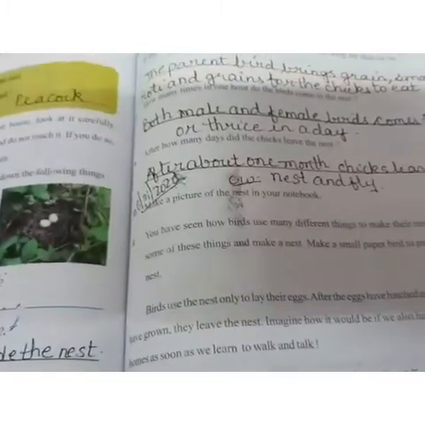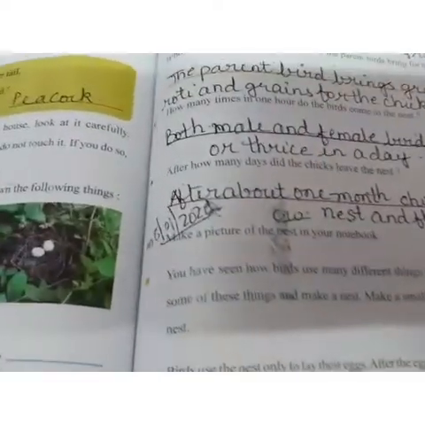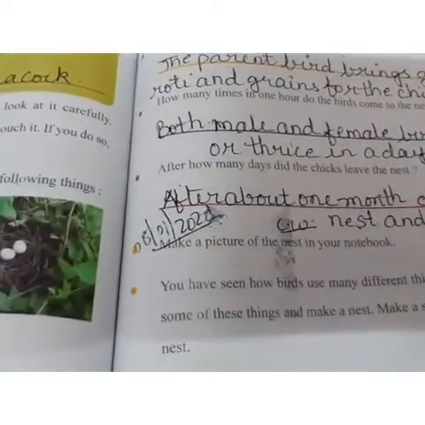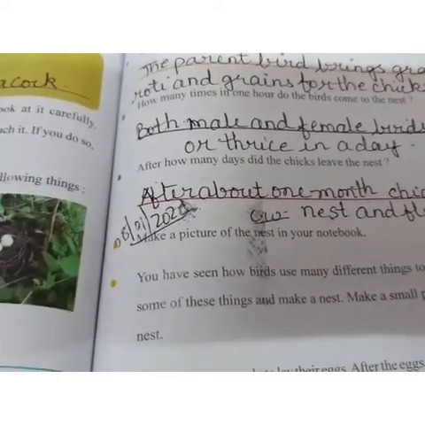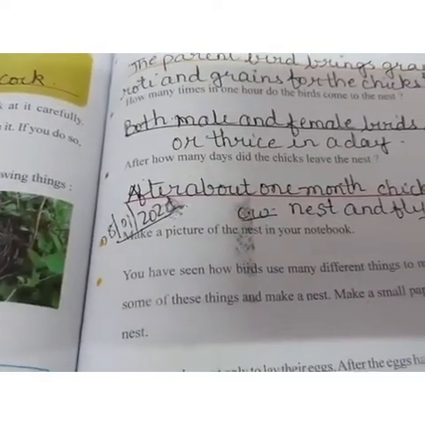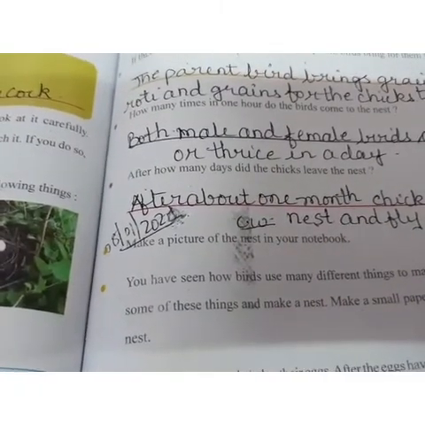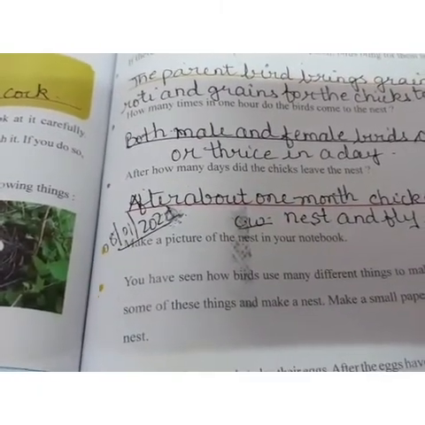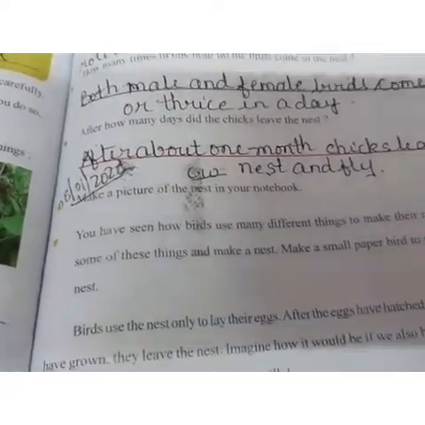Now we'll start today's work from page number 125. So everybody will first write today's date, 8/1/2021, and classwork. Then the first question is: make a picture of a nest in your notebook. So dear children, first of all you have to draw a lovely picture of a nest and color it in your notebook only, in your EVS notebook.